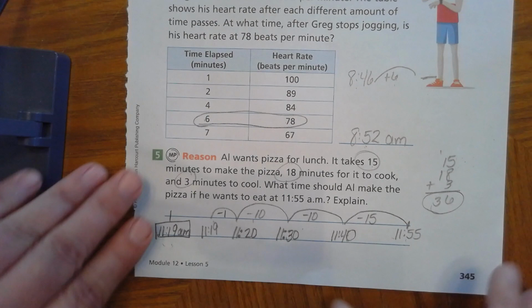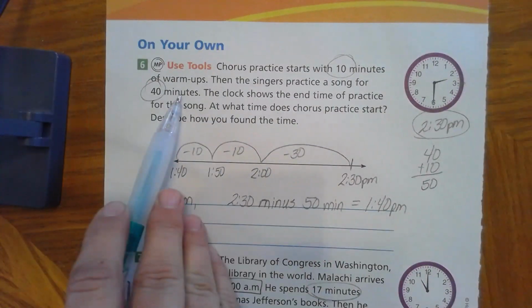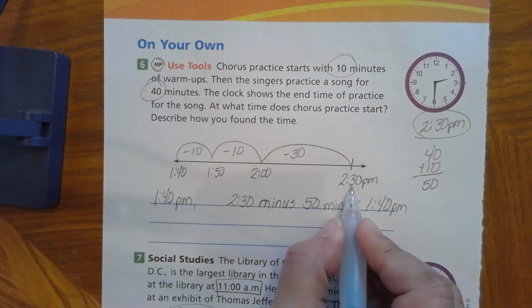On the back side, you had to tell what time this was before you could even start solving the problem. So that was 2:30. And chorus practice starts with 10 minutes of warm-ups and a song for 40 minutes. So they want to know what time it starts. If you got 40 and 10, that equals 50.